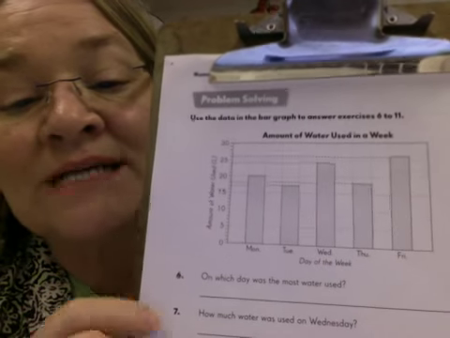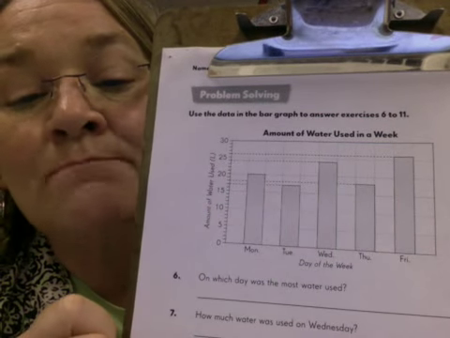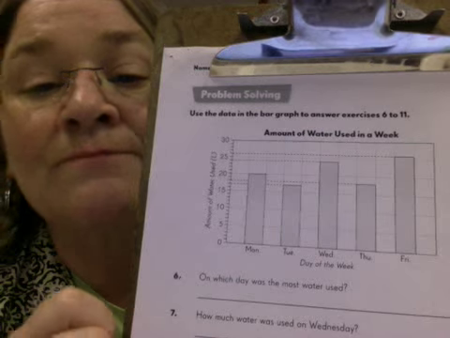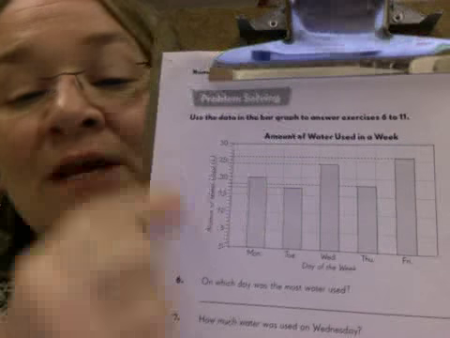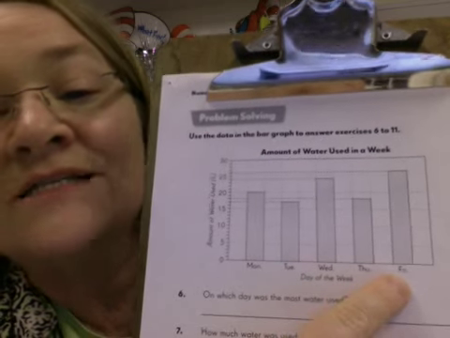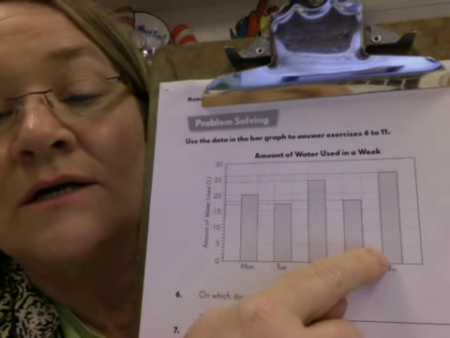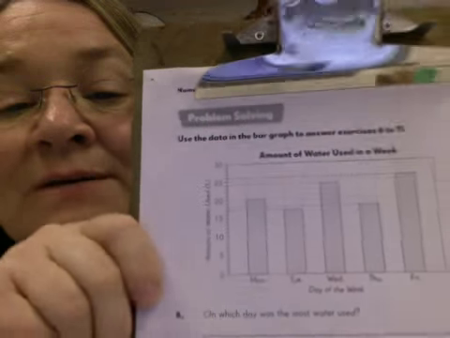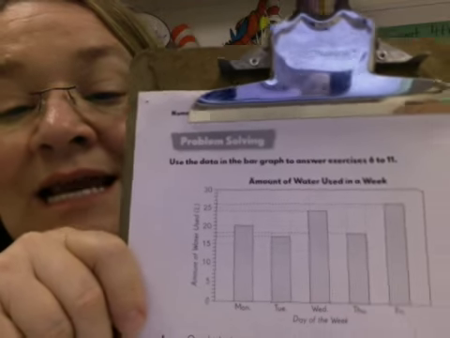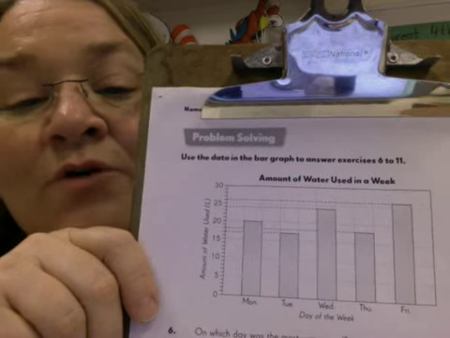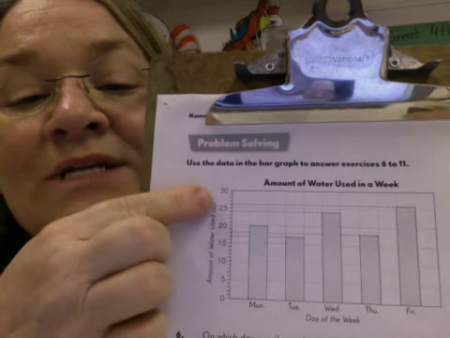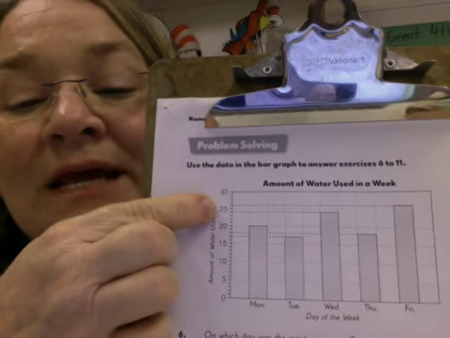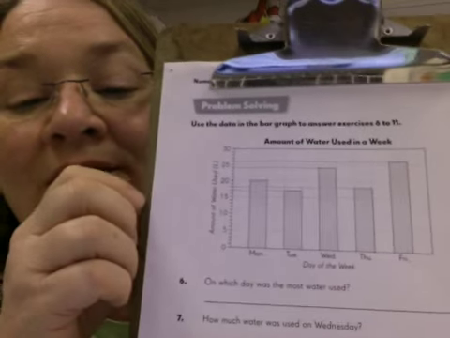The very first problem says, on which day was the most water used? We can tell that it would be Friday because Friday has the tallest bar. It goes up the highest, and this is a very convenient bar graph because it has a little dotted line that takes you right over to the side so you can tell exactly what it is. And so Friday is the one that has the most water used.